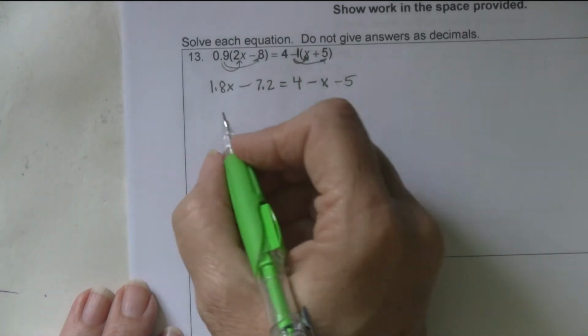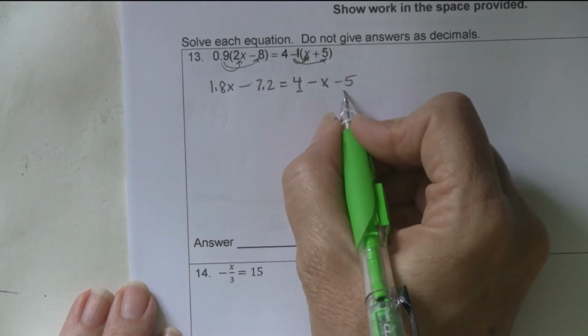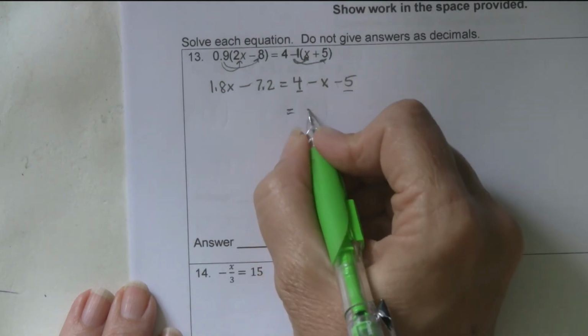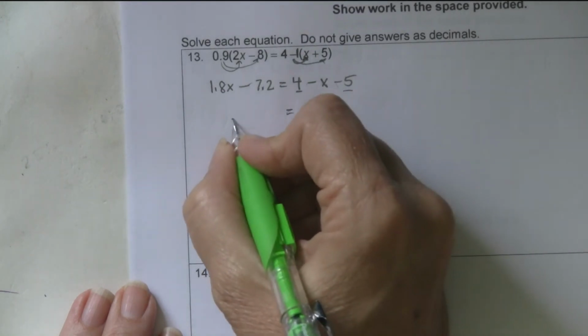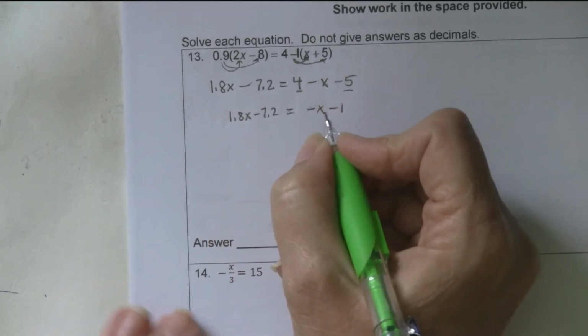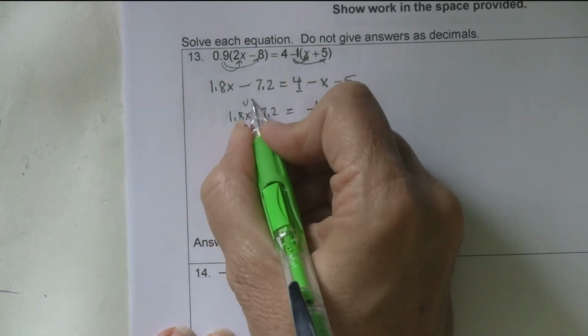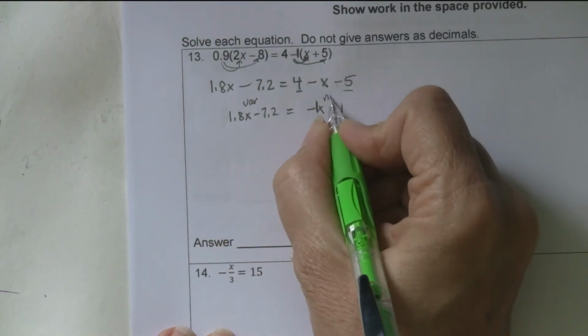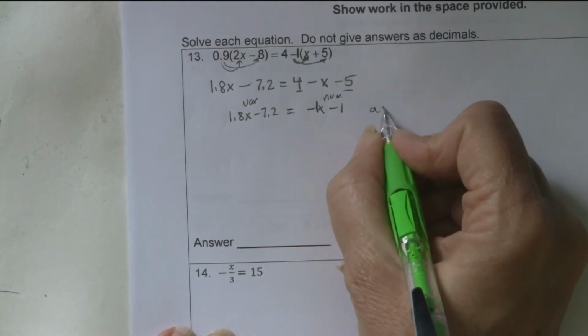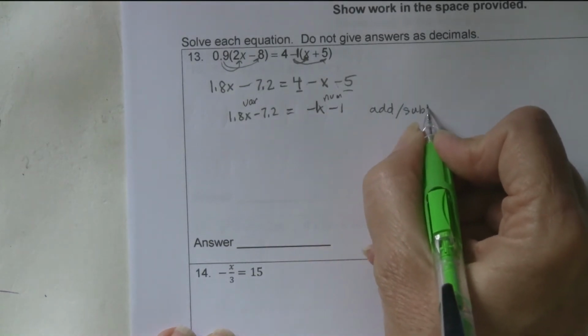So when the dust clears here, these are not like terms, but over here, these are like terms. So you'll have negative x minus 1. And now I'm going to get the variable on one side and the numbers on the other. Remember, there's a 1 here, right? And so I'm going to put the variables over here, and I'm going to put the numbers over here. You just got to get them separated. When you're doing this, you're only allowed to use add and subtract, right?